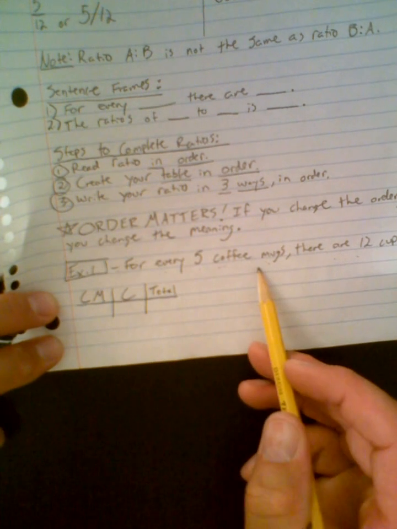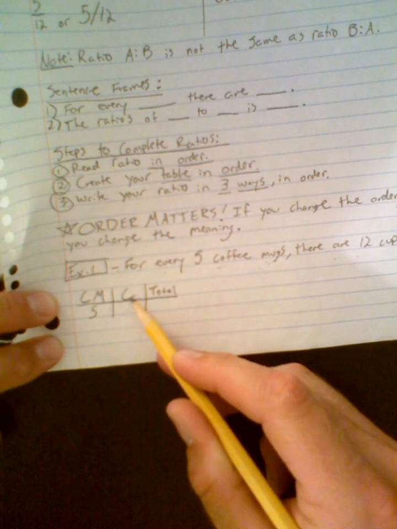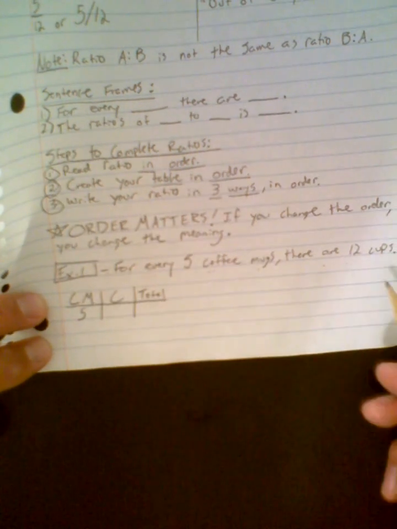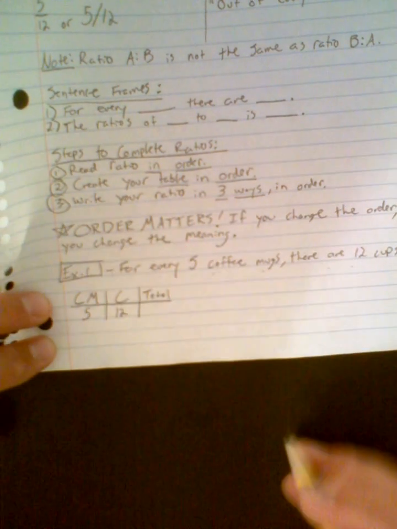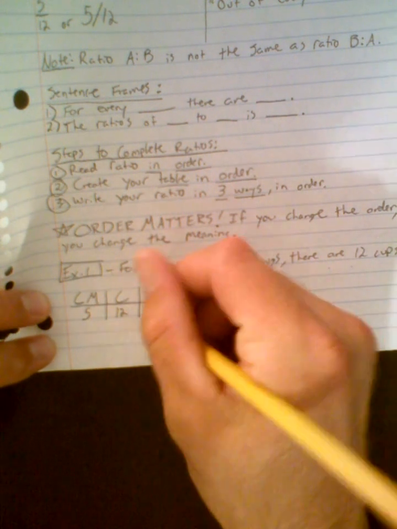So how many coffee mugs do we have? Well, we just have 5. How many cups do we have? C for cups. Well, we have 12 cups. And how many total items do we have? Well, 5 plus 12 gives you 17.